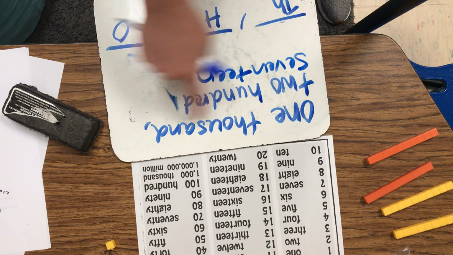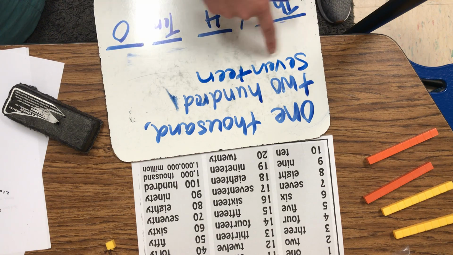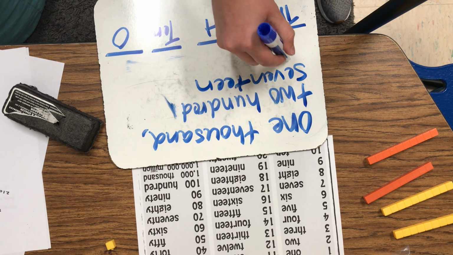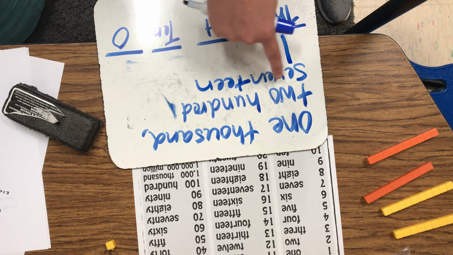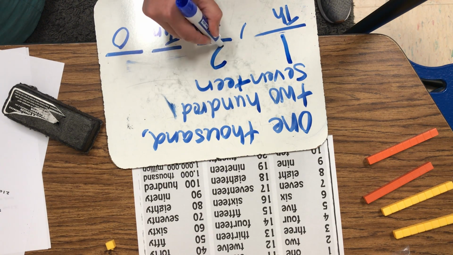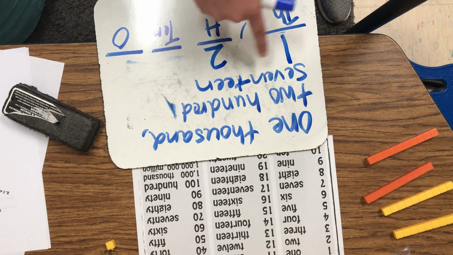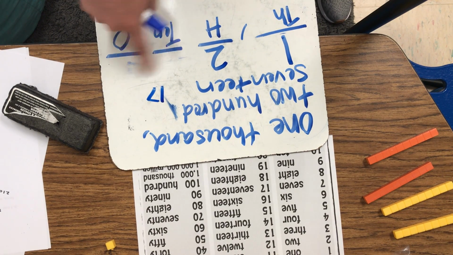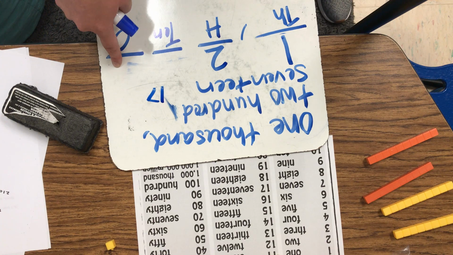Okay, I have 1,217. So again, we're going to start up here, 1,000. So I know I have a 1 in my thousands place. 200. So I have a 2 in my hundreds place. 17. So 17 is one of those funky numbers that we know how to say 17, like that. But I'm not going to put it all in there and then put a 0 over here because that'd make my number a lot different.